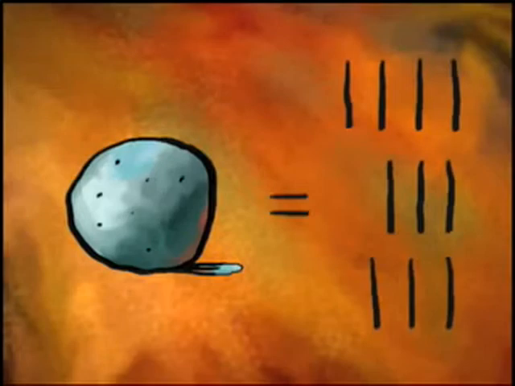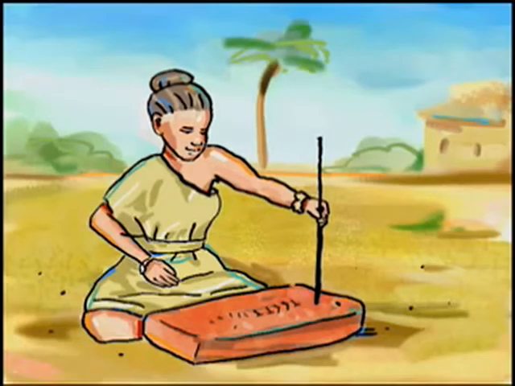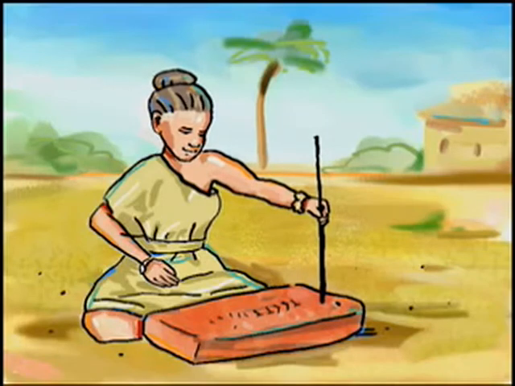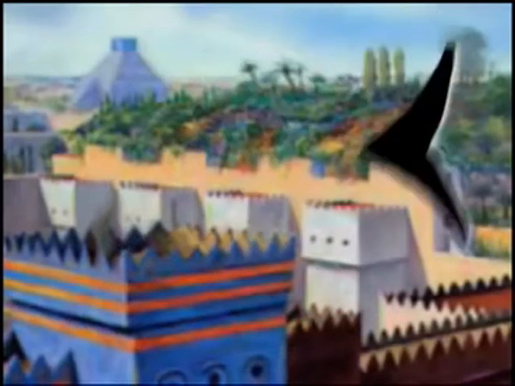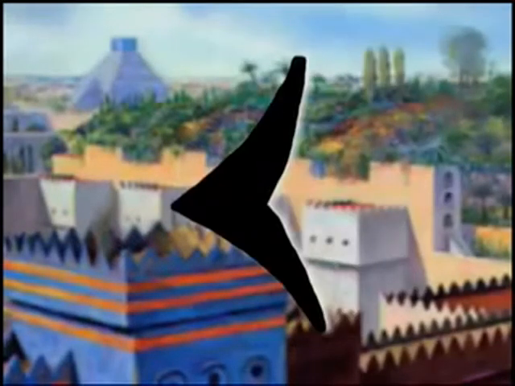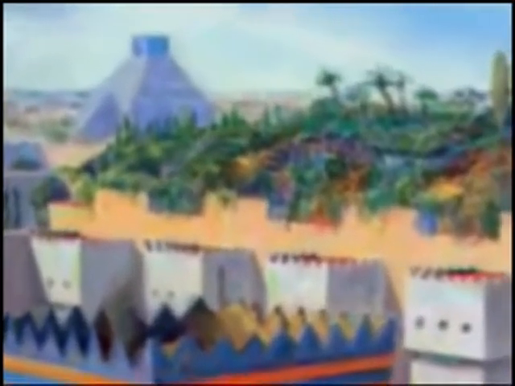A small clay cone was used for 1, a clay ball was used for 10, and a large cone stood for 60. Written records from around 3300 BC show that Babylonians inscribed amounts on clay tablets with a reed. They used a nail shape for 1s and a V on its side for 10s, combining these symbols to write other numbers. For example, Babylonians wrote the number 19 as.